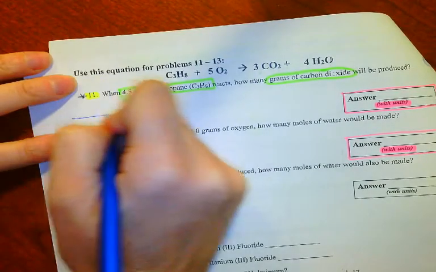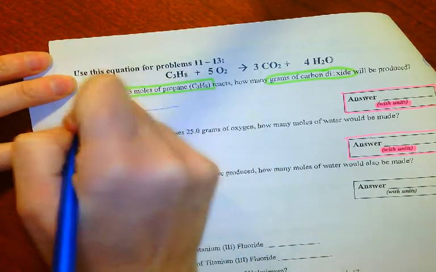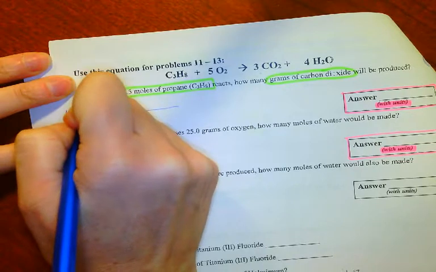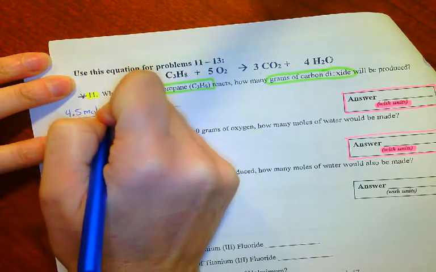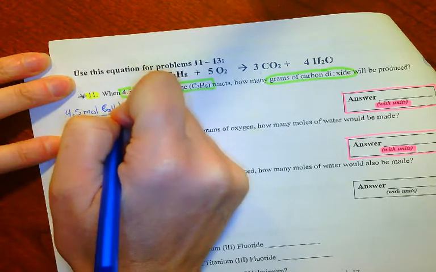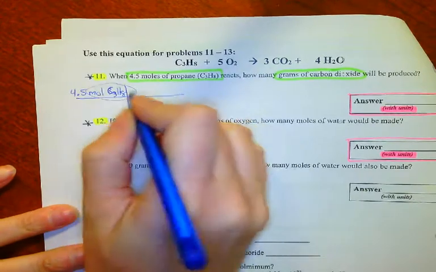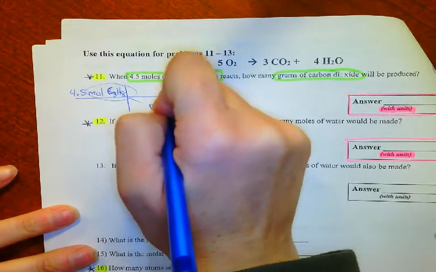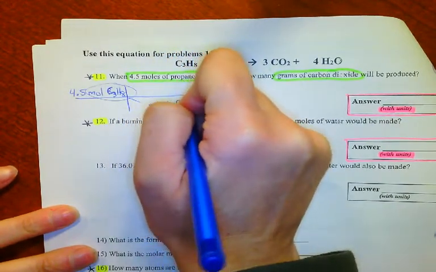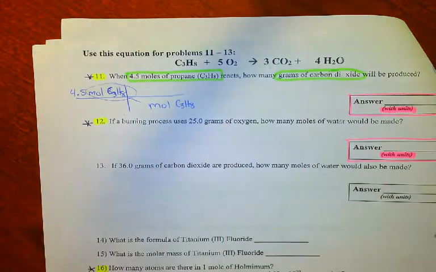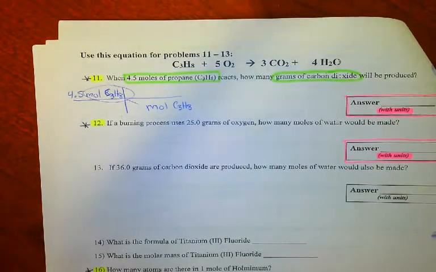So I'm going to start all the way on the left, leave myself room. 4.5 moles of C3H8 propane. And I know for sure I disco that down. Mole C3H8. So at the very least, every student should be able to do this.